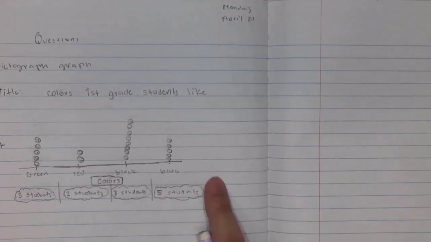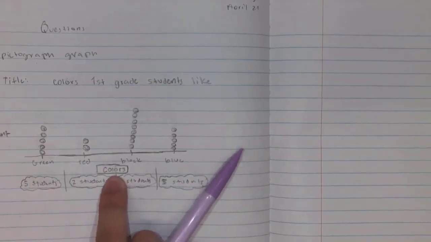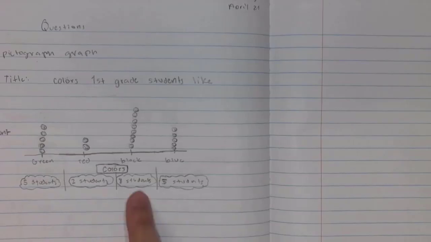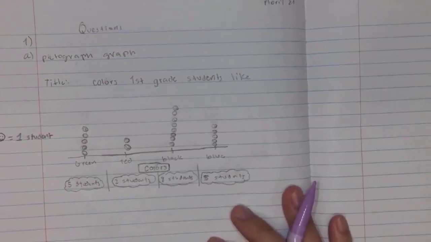We need to remember that it's better to draw our shapes in the same sizes so we can show that it's the same. So we don't want a smiley face to be bigger or smaller. We want it to be the same shape. We also need to include what the categories are going to be about. So I included here at the bottom that it is going to be colors. And here, as we see, I put 5 students chose green, 2 students chose red, 8 students chose black, and 5 students chose blue. And this is my explanation for question 1, letter A.